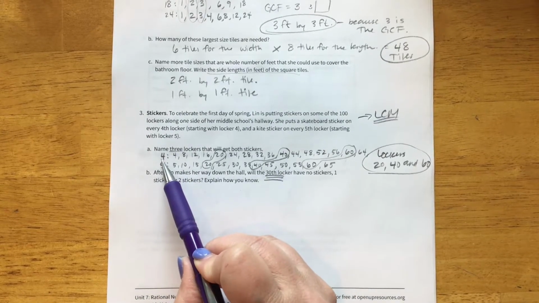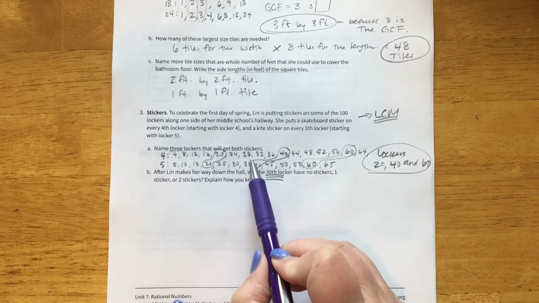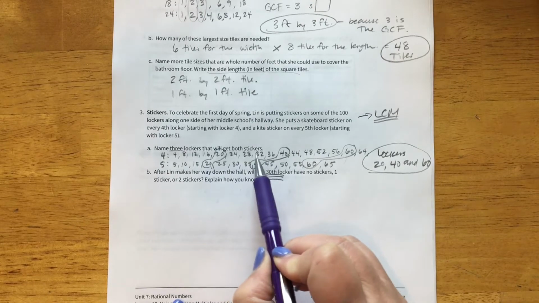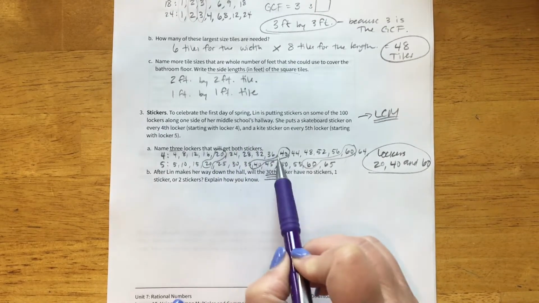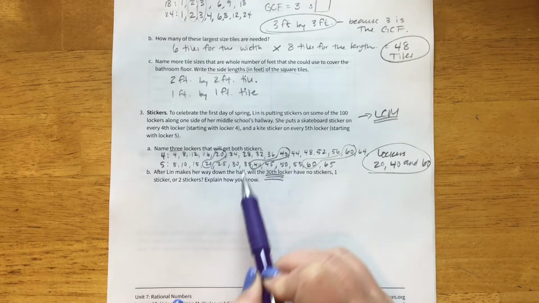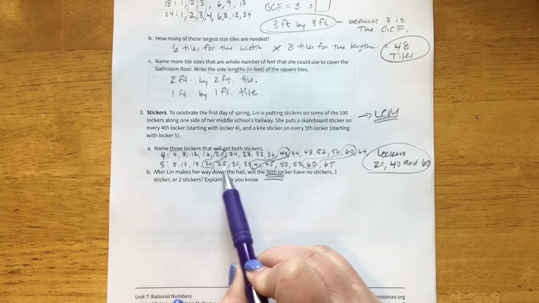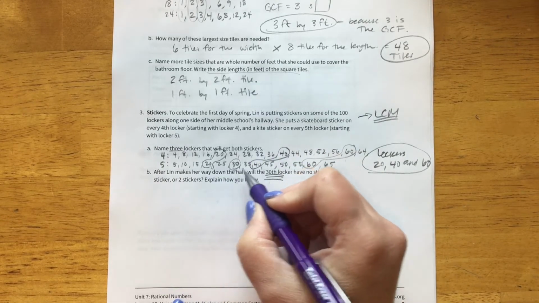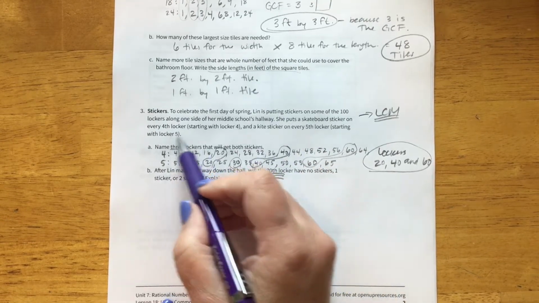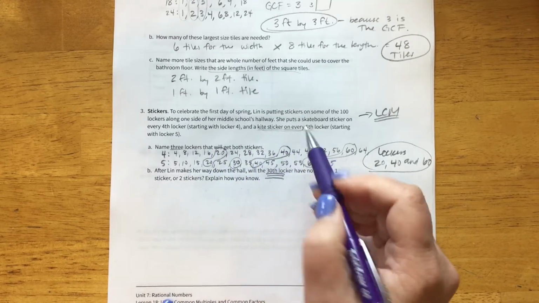Let's see if it's in the 4s. 20 and 24, oh, we skipped 30. So it will not get the skateboard sticker, okay? 30 is not a multiple of 4. Is 30 a multiple of 5? Yeah, I think it is. There it is right there. So yes, 30 is a multiple of 5, and the 5 was the kite sticker.